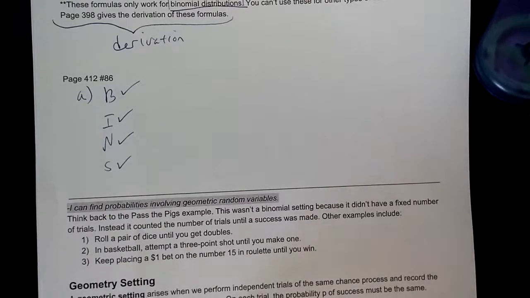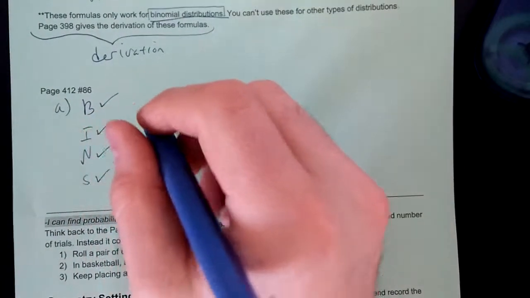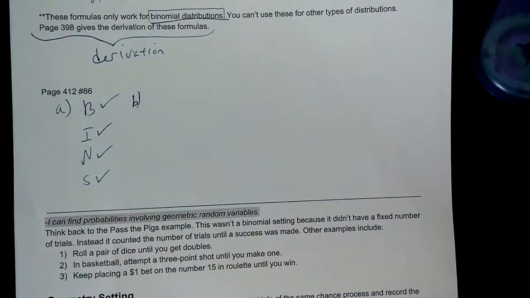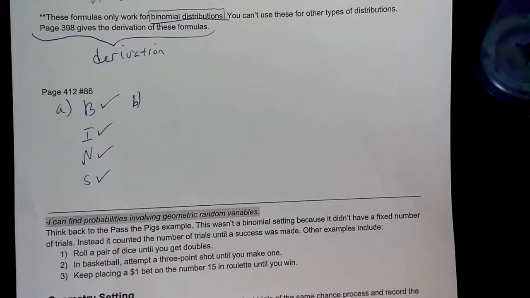Running through that verbally, go through those 4 checkpoints to see if it follows through, and then if it does, go ahead and move on to the next part. B says find the mean and standard deviation of X, and interpret the value in context.